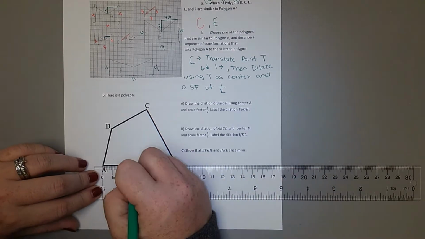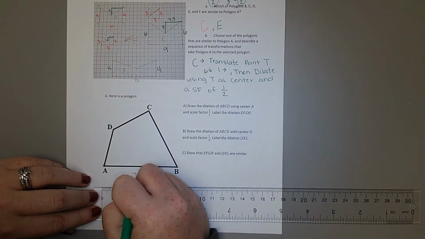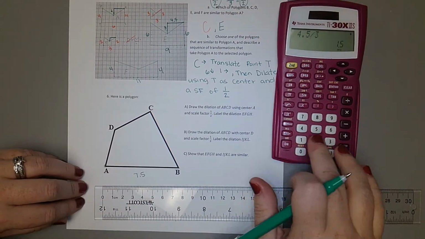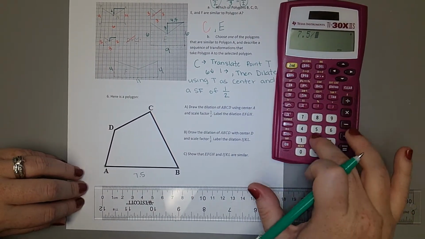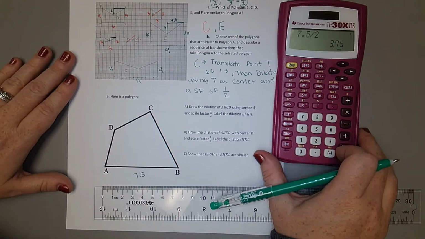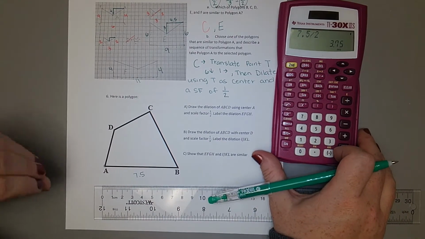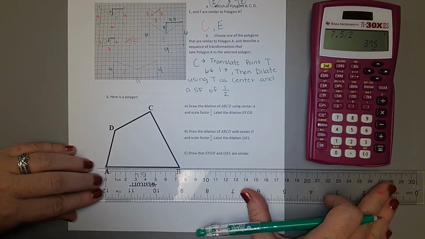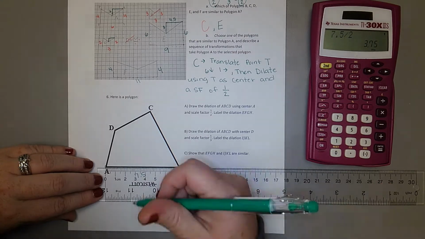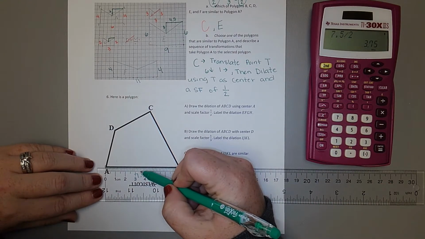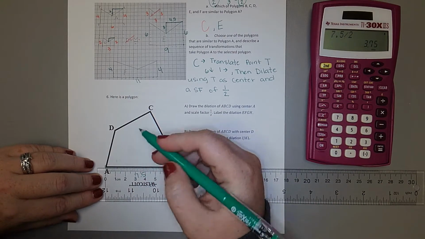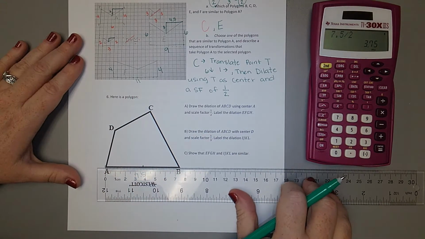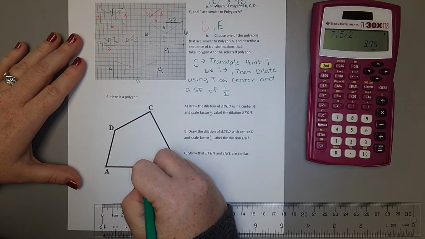A to B is 7.5. Half of 7.5 is 3 3/4. Okay, so there's 3, 3.5, 3 6/10, 7/10, and right in the middle, 7 8/10. And that is E.